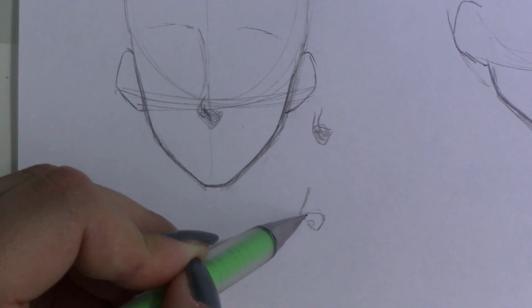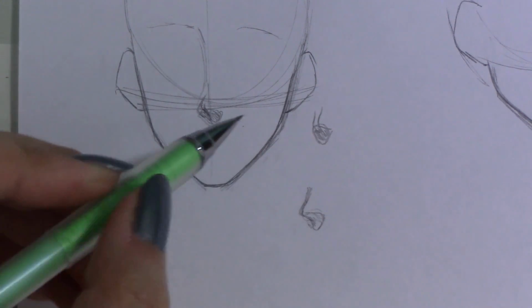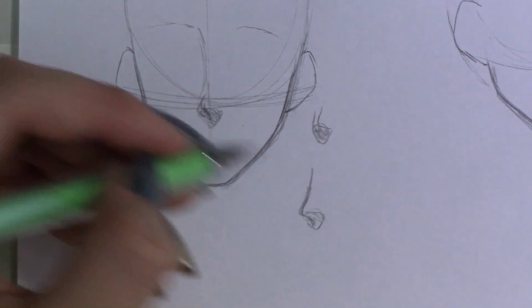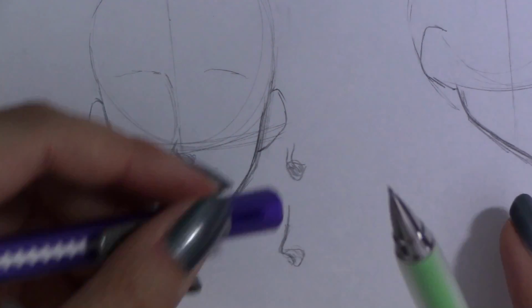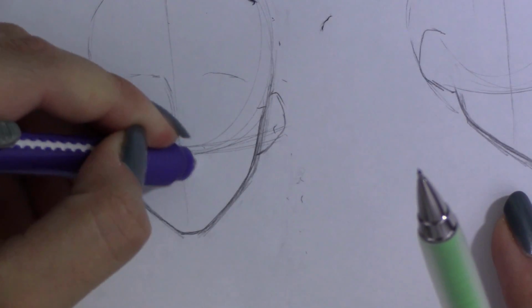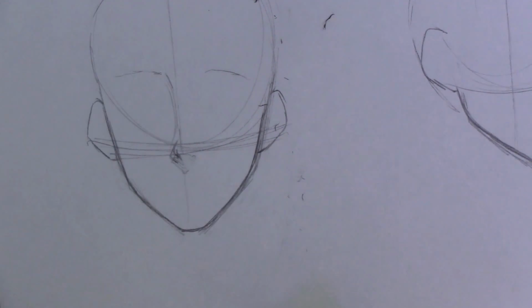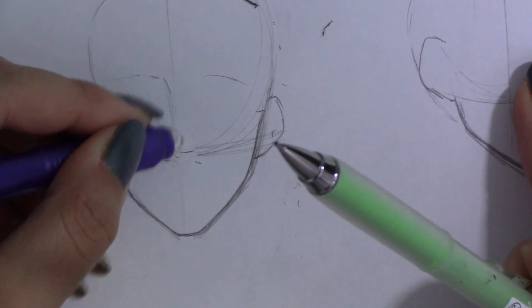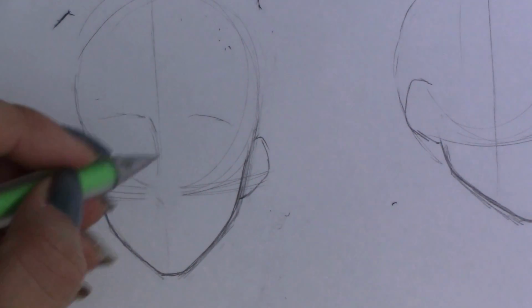So you can do that too if you guys want to try it out, instead of just doing like, oh, first draw the eyes, then nose and eyebrows. You can try eyes, eyebrow, nose, you know, I don't know. I never thought of the order of it until now. So if you guys want to try that out, I don't know if it helps, but it helped me.